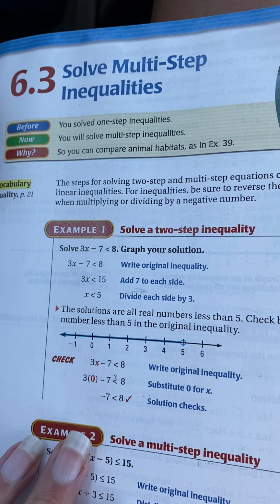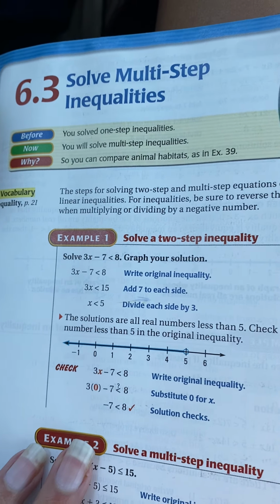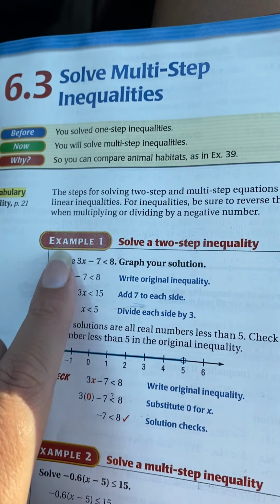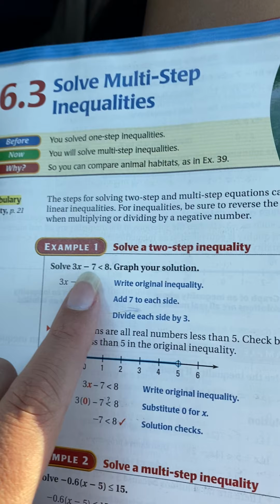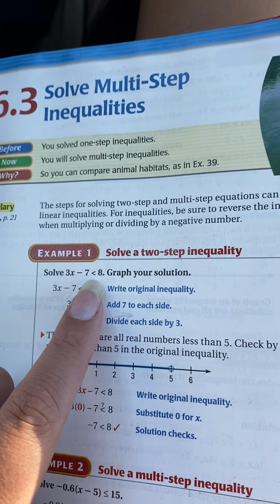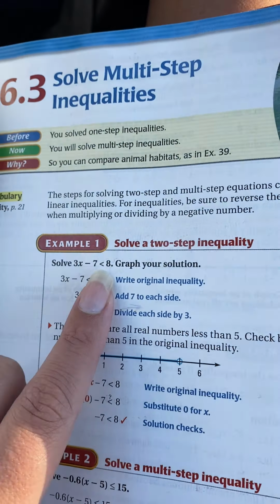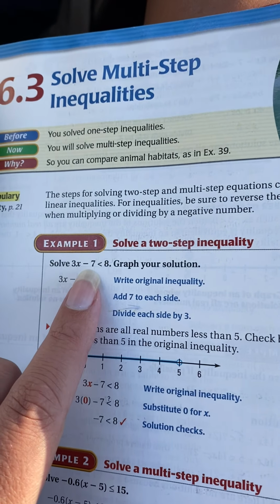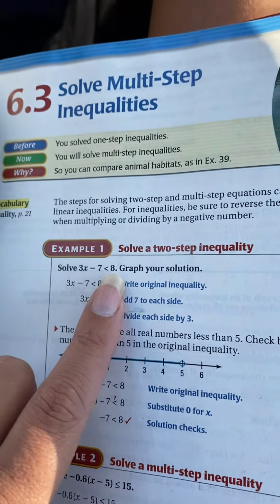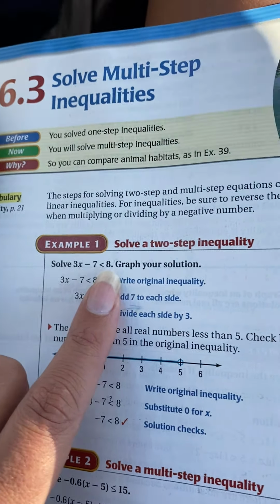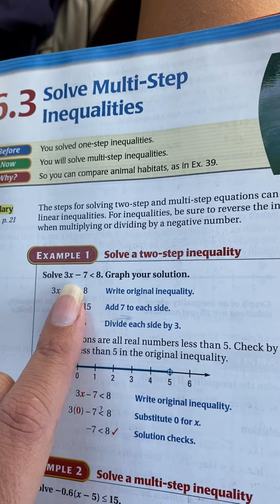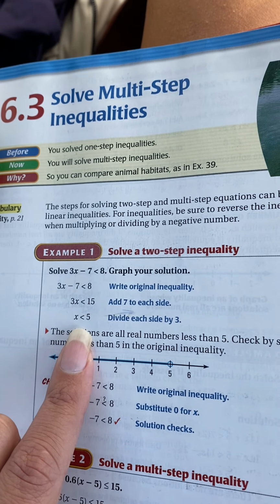Okay, Algebra 6.3. This is now combining the things you did in the last two sections. So this equation, 3x minus 7 is less than 8. Again, you can think about it as if it was an equal sign there. And so we're going to add 7 first. And so it would be 3x is less than 15. And then you divide by 3. So x is less than 5.